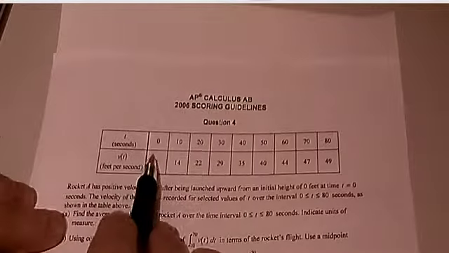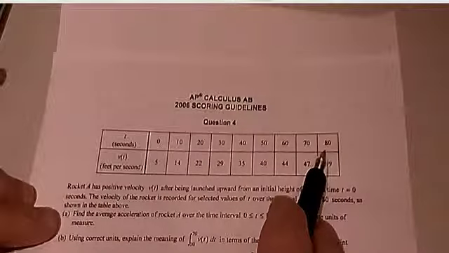So we have rocket A, which has positive velocity v of t after being launched upward from an initial height of 0 feet at time t equals 0. The velocity of the rocket is recorded for selected values of t over the interval 0 to 80. Now notice that these all have uniform width. That's not always the case.